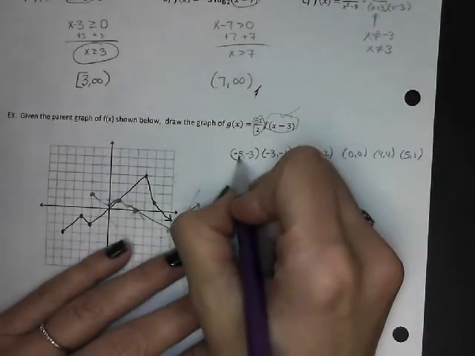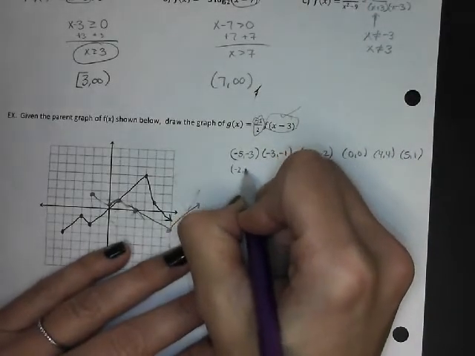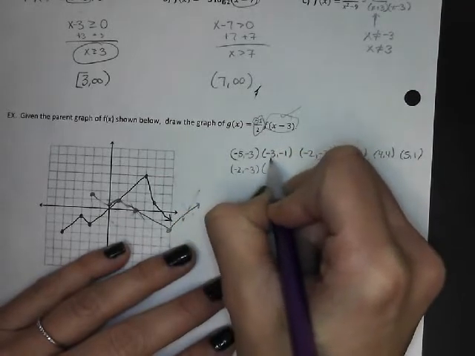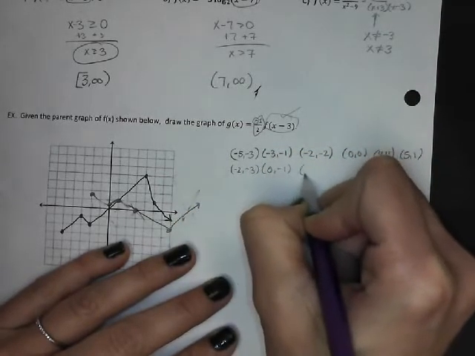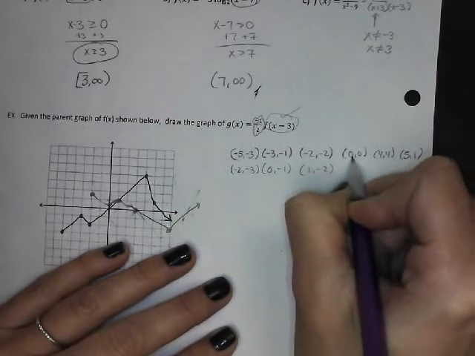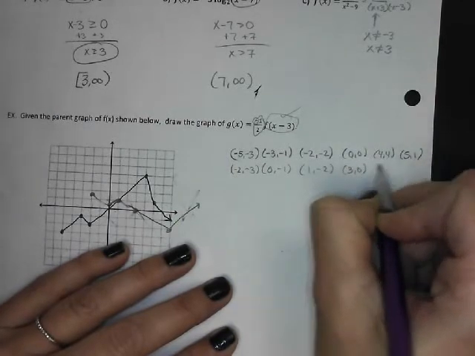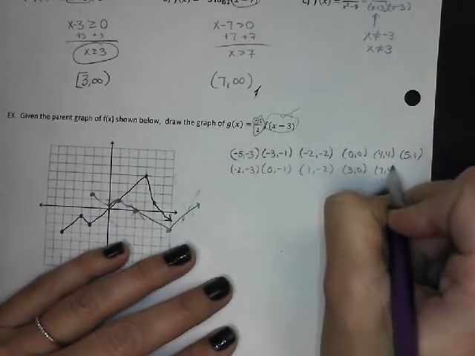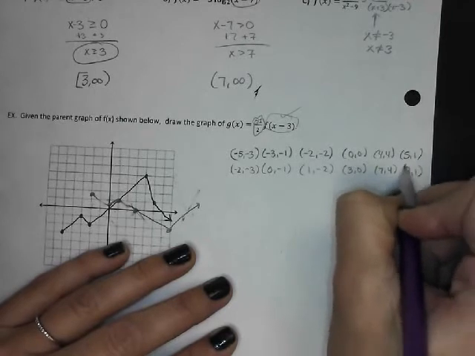Right 3, that's moving right 3, so it'll be -2, -3. This one's going to be 0, -1. This one's going to be 1, -2. I'm adding 3 onto all of these x coordinates. This will be 7, 4. This will be 8, 1. That shifted everything right 3.